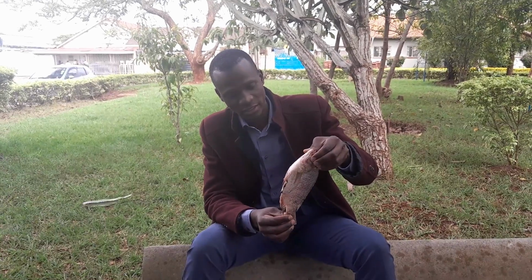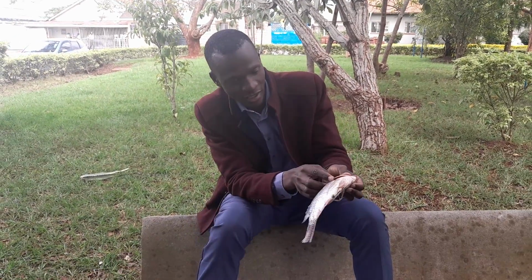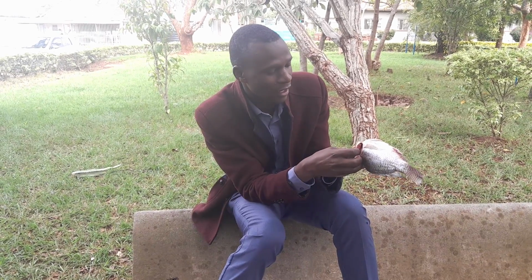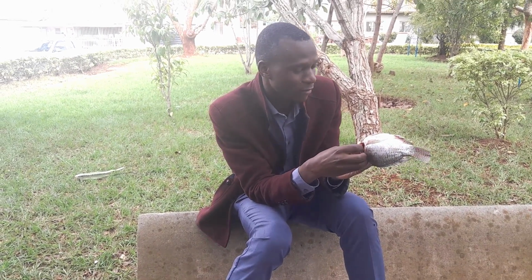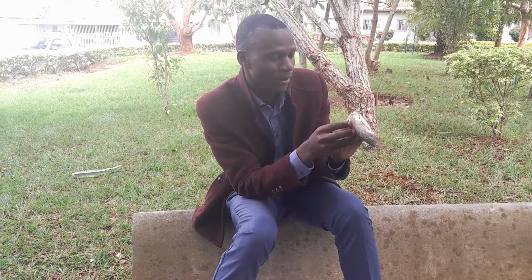We are here to discuss the physiology of bony fish. What I've carried here is an example of a bony fish, and we are going to look at different parts of the fish and how they function. Here we have the gill, and the gills have so many parts. We have gill rakers and gill filaments, and we're going to talk about their parts, how they function, and how they are adapted to their functions.